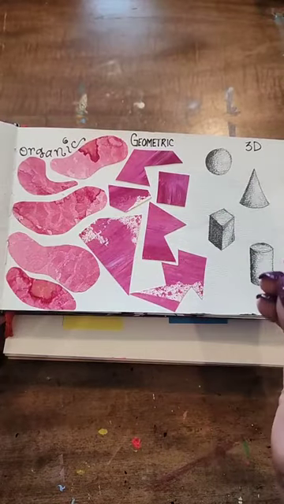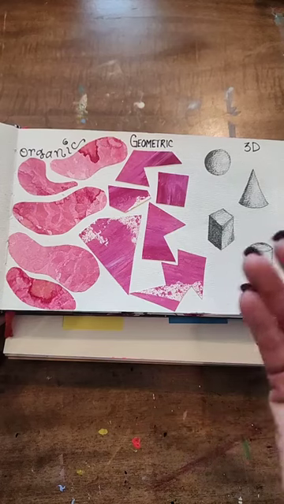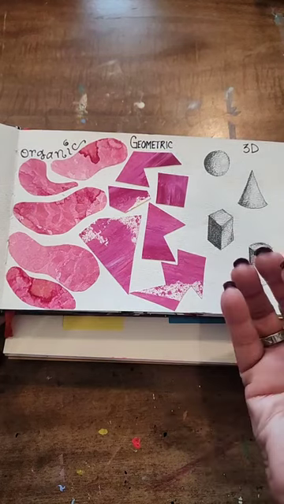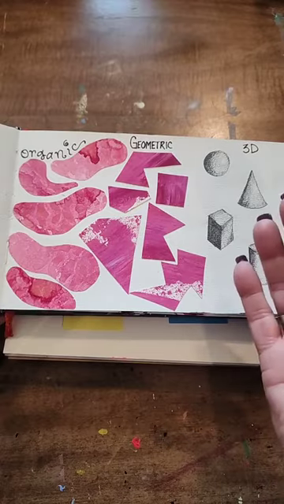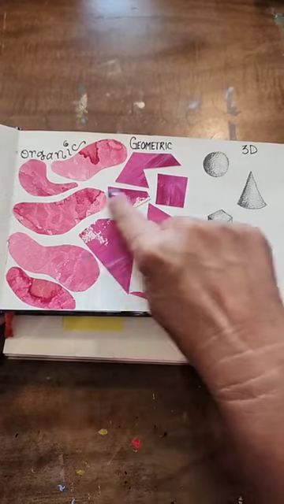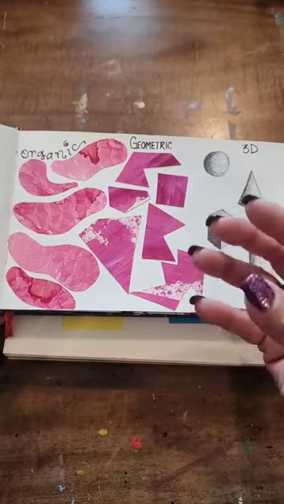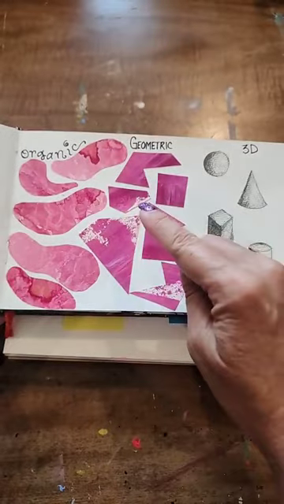You can break down even something like a face, a body, a hand, things that you feel are very complex and could be complicated to draw. You can break them down into shapes and start to see things in either geometric or organic shapes.